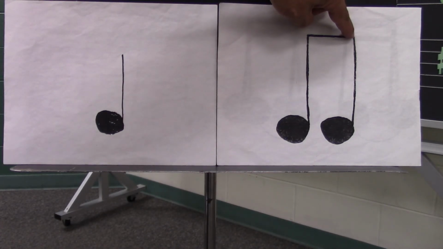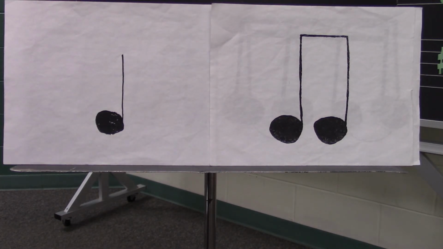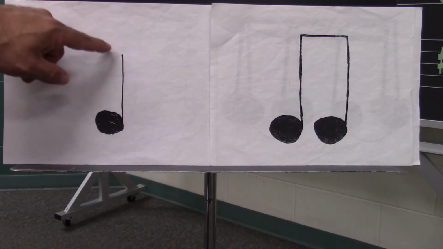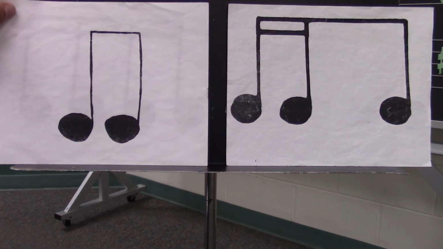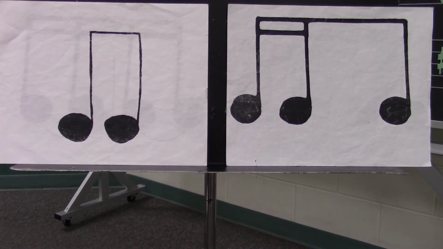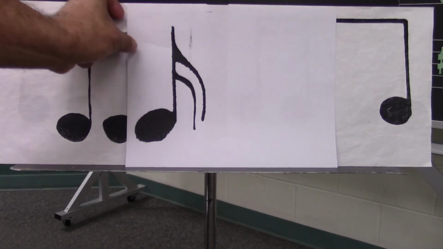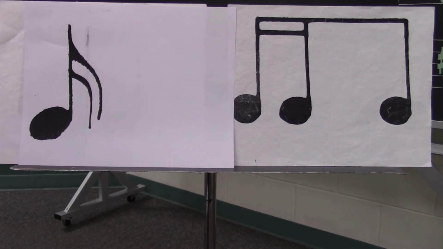As a review, how many beams are on an eighth note? Eighth notes have one beam. It's the horizontal line. How many beams are on a quarter note? A quarter note has 0 beams. How many beams are on a 16th note? A 16th note has 2 beams. How many flags are on a 16th note? A 16th note has 2 flags, just like it has 2 beams.